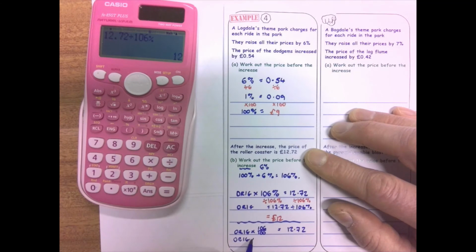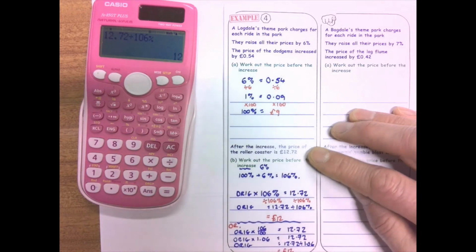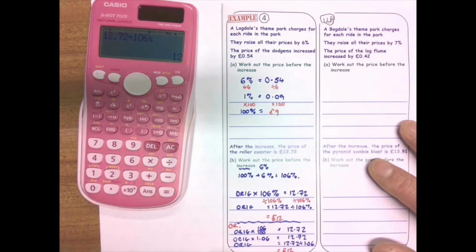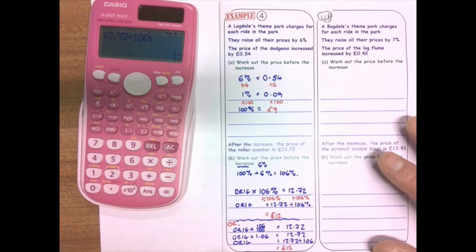That'd be original times 1.06 is 12.72. So then I would rearrange that and say the original is £12.72 divided by 1.06, and that is going to give me the same answer. So we can do it both ways, it depends how you like to do these things. Okay, so pause the video, have a go.